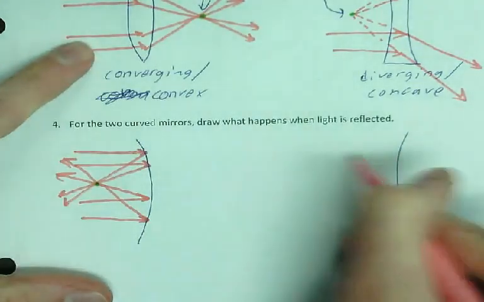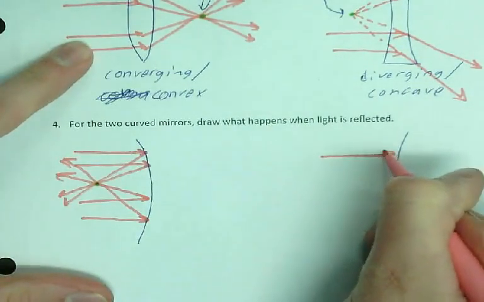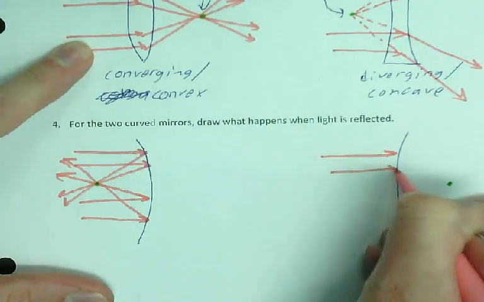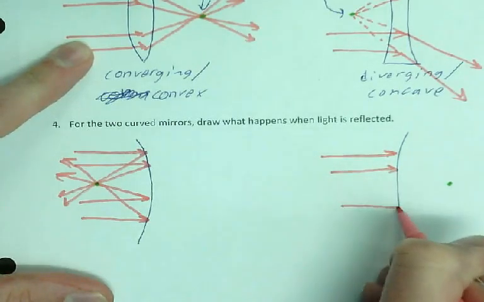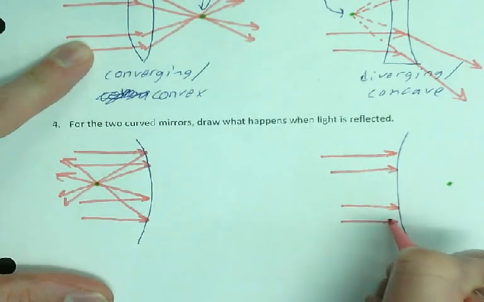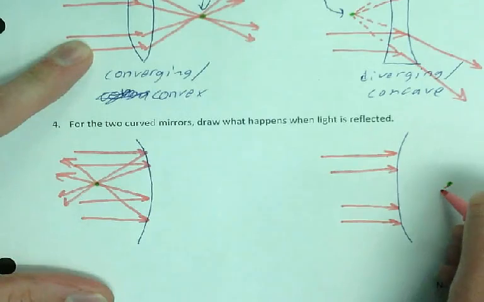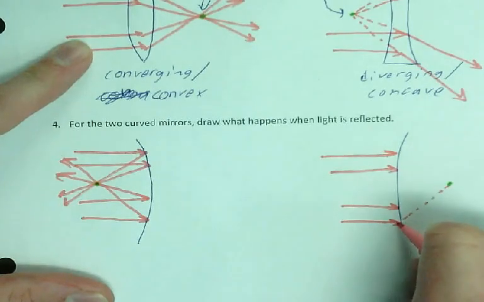Okay? And on a diverging, it's going to go away from a point. So again, the light's going to come in, and it's going to reflect away from a point.